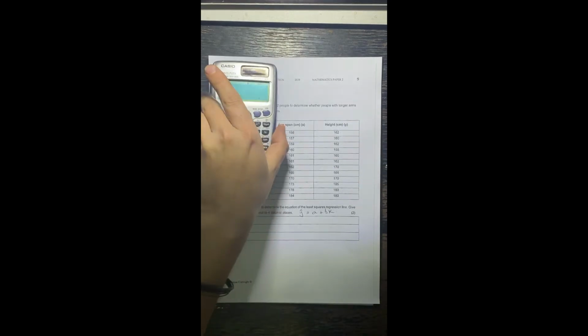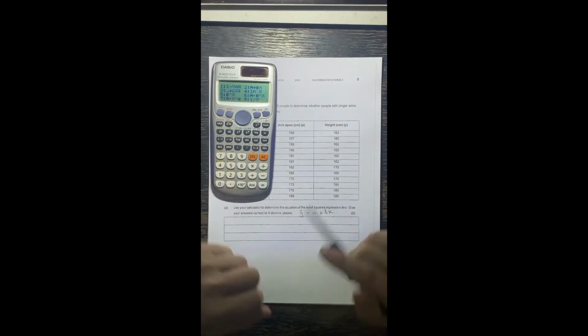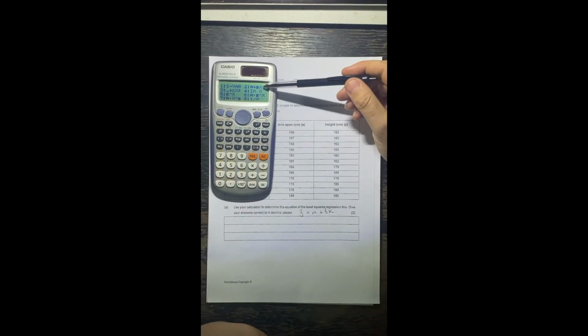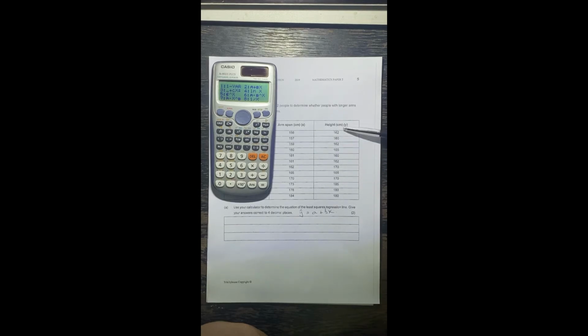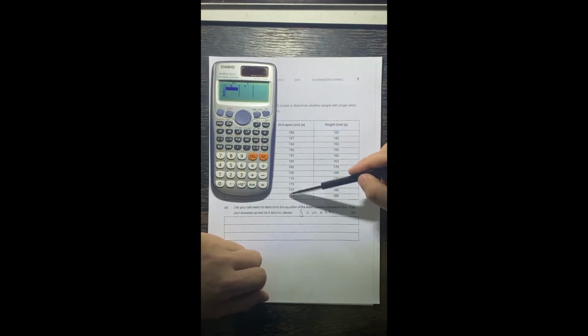In order to put this onto our calculator, put your calculator into stat mode. We want the bivariate one, because we've got 2 sets of data, the X and the Y. So we press number 2. As you can see, we've got an X and a Y column, and that corresponds to these ones here.